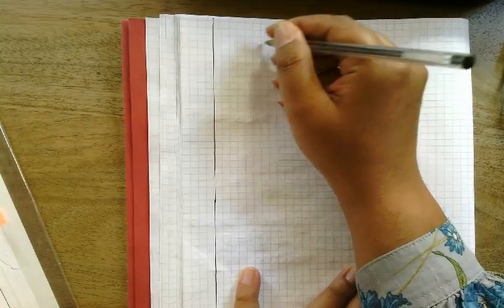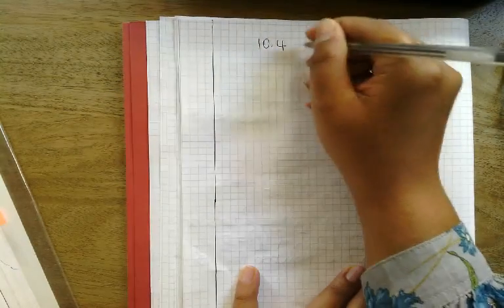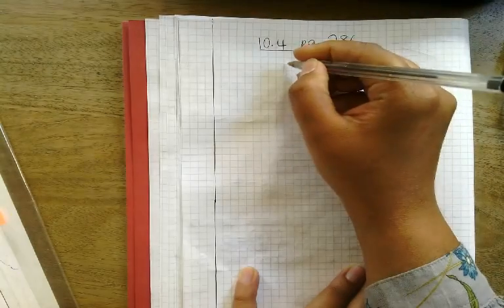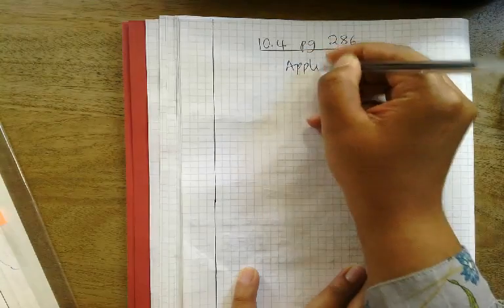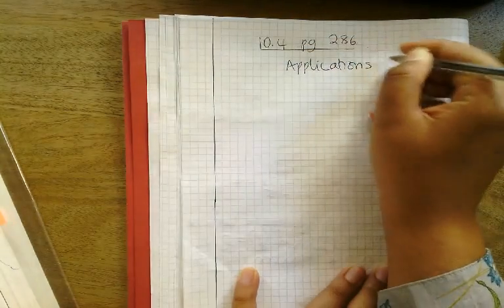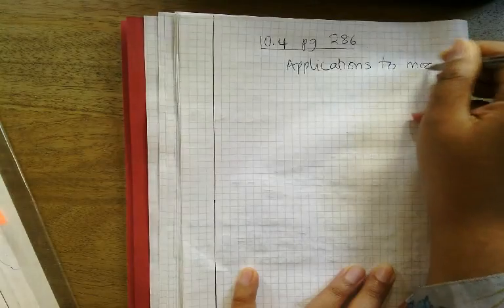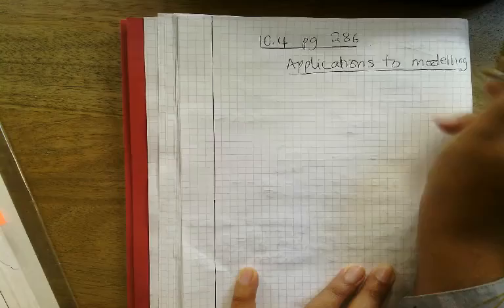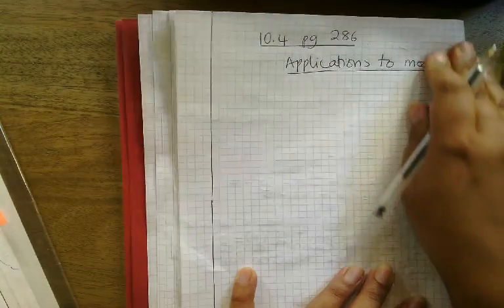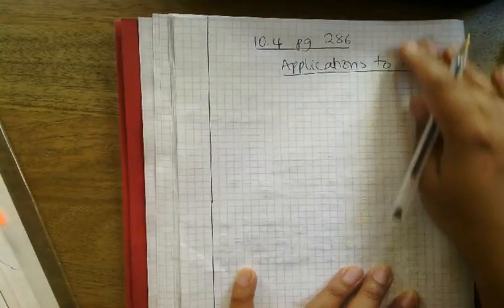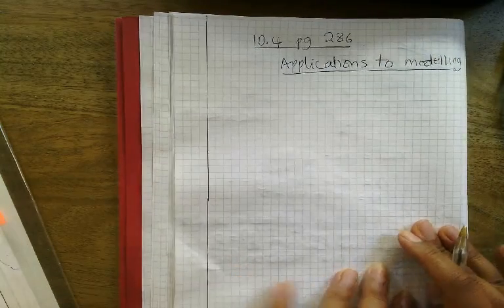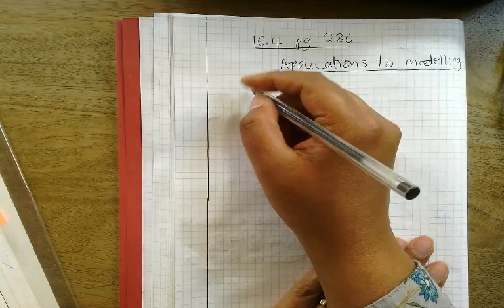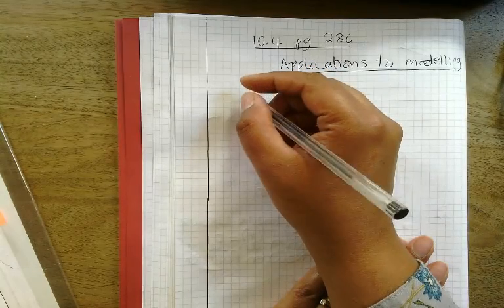So this exercise is 10 from section 10.4 on page 286, and it's called Applications to Modeling. Okay, so basically we're going to see the real life examples of where Newton-Raphson method or any other iterative processes are used. Okay, so this example 7, it talks about price of a car in S pounds, X years.